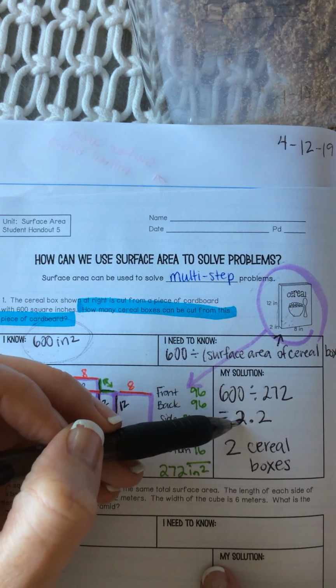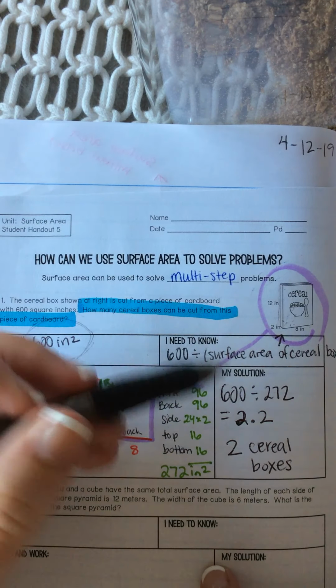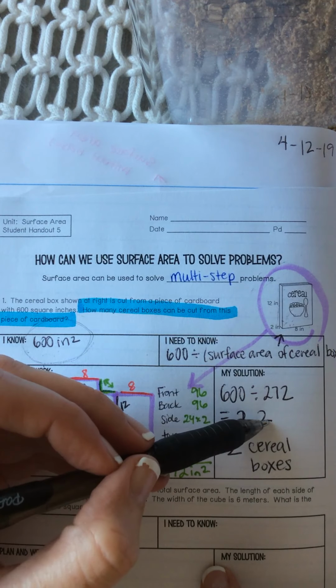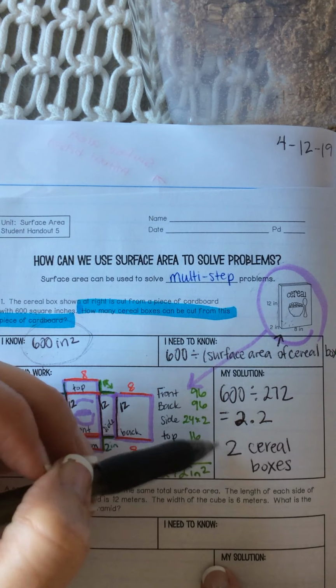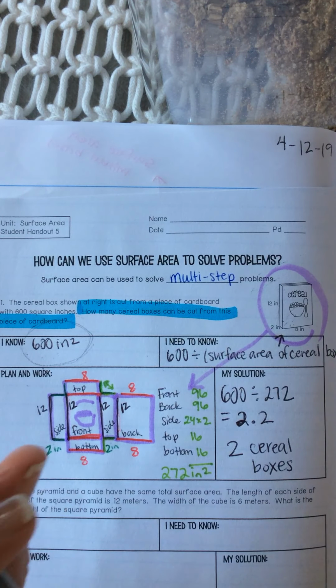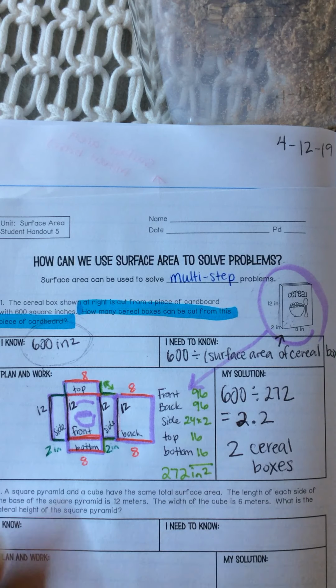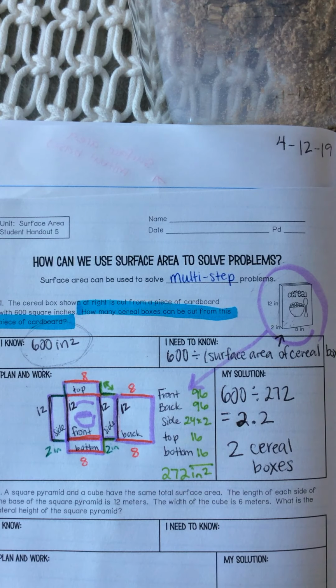If our number was above 3, then we could say 3 cereal boxes, but even if this was 2.9, we still don't have enough to make a third full cereal box, so we have to round it to 2 because this is a real world problem and there's not enough cardboard to fit 3. So we would round 2.2 to 2, and our final answer would be 2 cereal boxes.